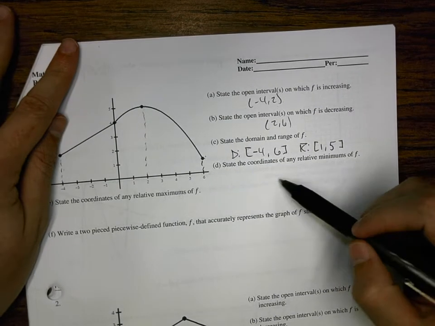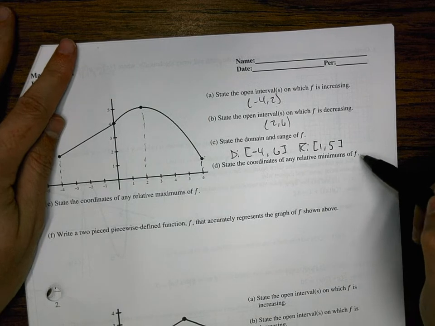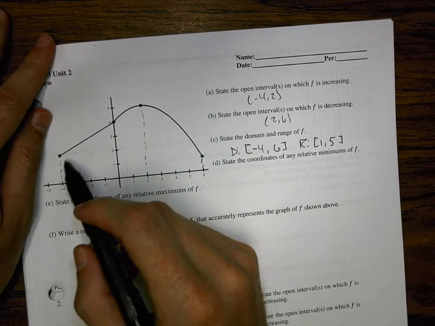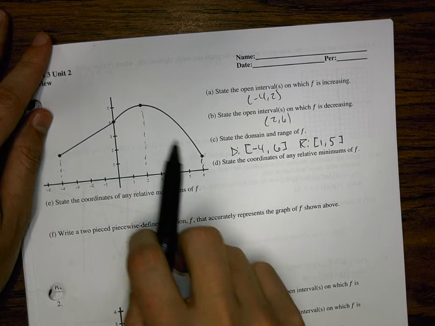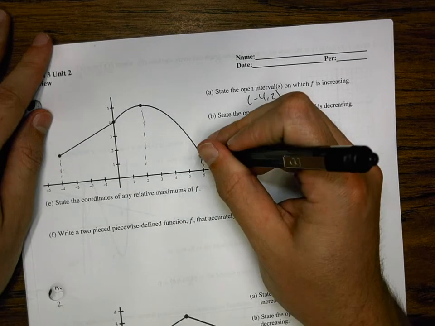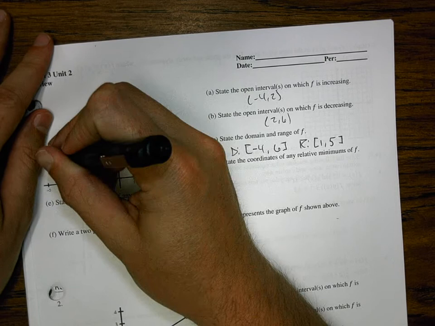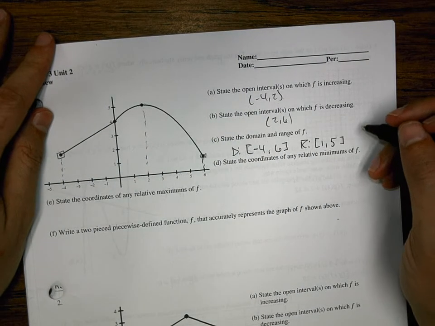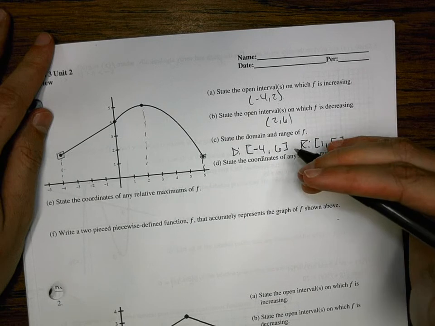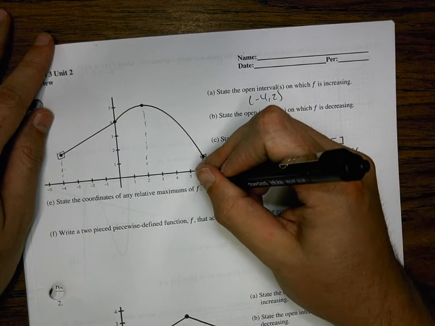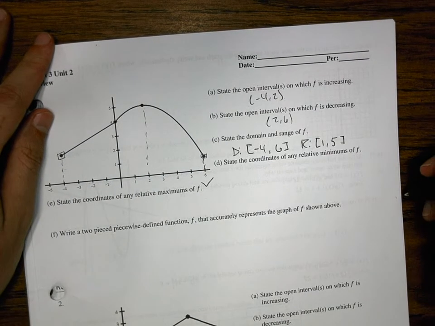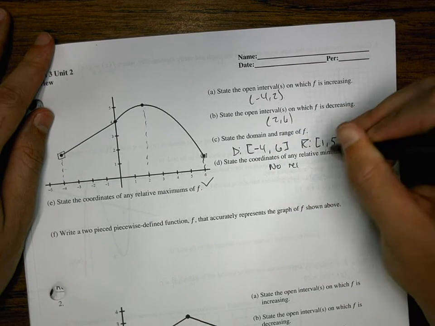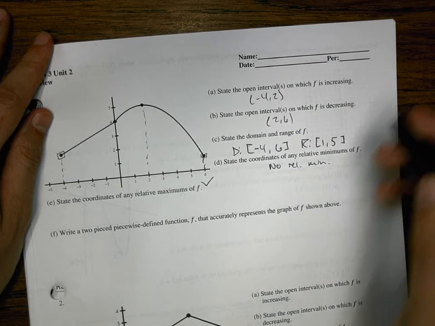So the next part, D, state the coordinates of any relative minimums of f. We would think minimums might be the smallest point, but the issue is that these are endpoints. And because they're endpoints, we cannot have relative mins. A relative min has to have a dip in the function. It has to go down and then back up. So therefore there is no relative min.